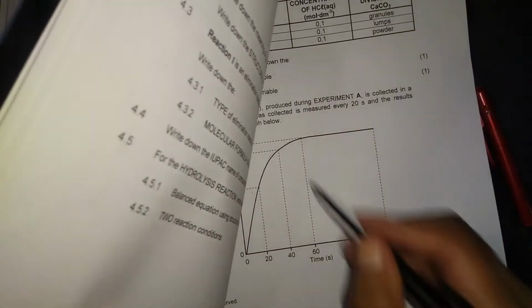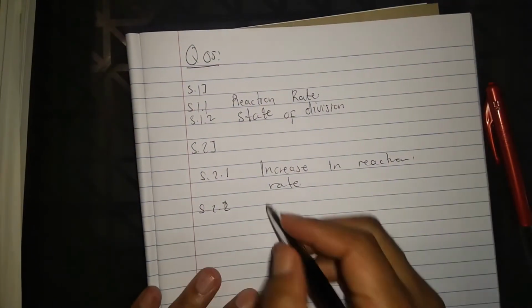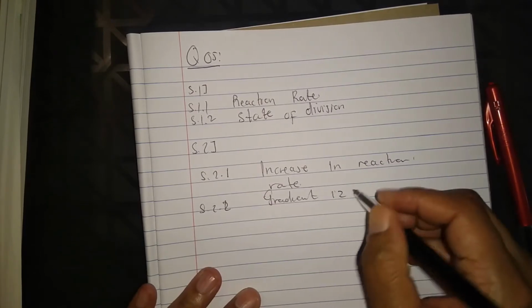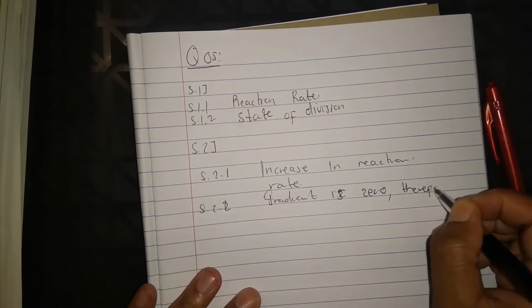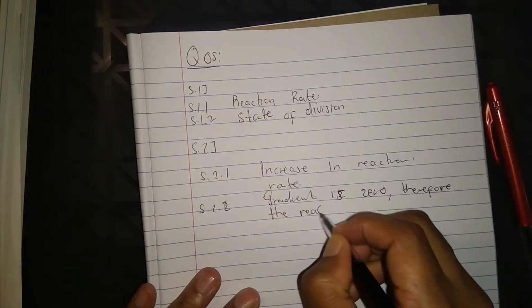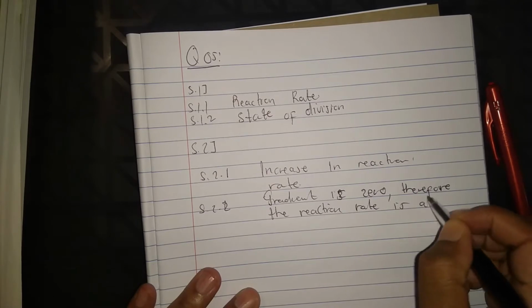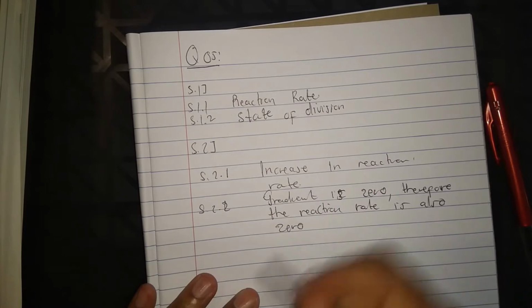The gradient was positive, now the gradient is 0. Therefore the reaction rate is also 0.